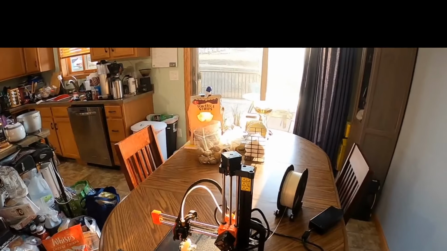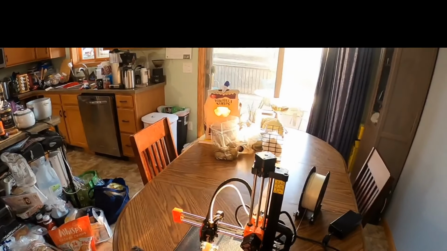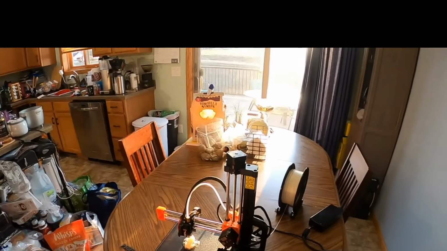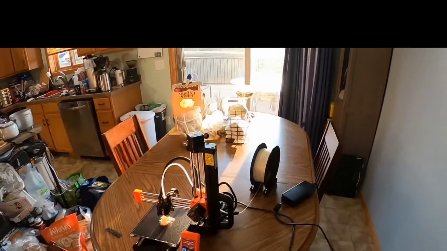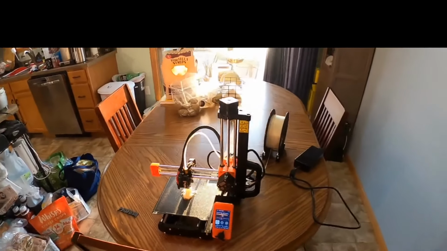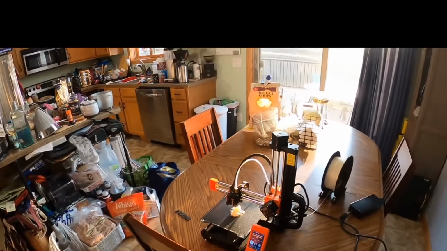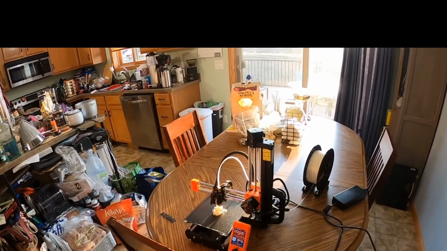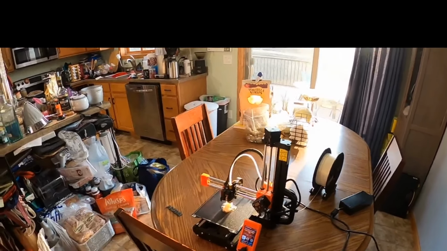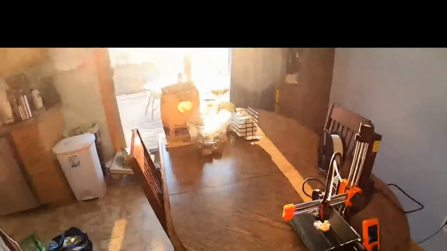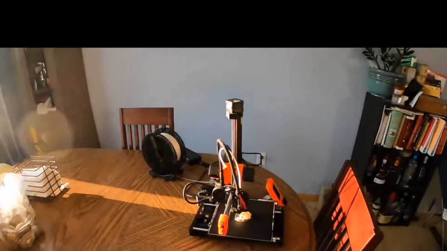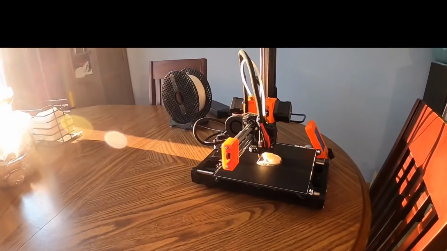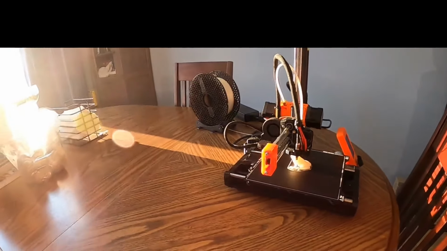And the bed size is much smaller. They've definitely considered cost when they were building this. But it is a very solid 3D printer. It has the bed sensor, which is right here. So that tells it how far it is from the bed. So it has the automatic bed leveling.